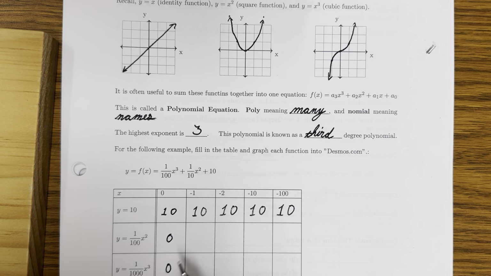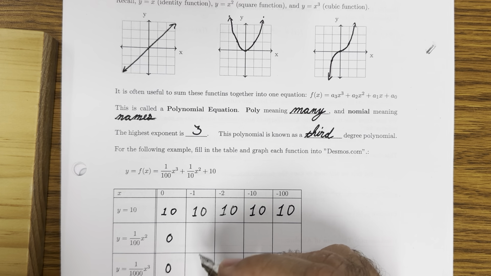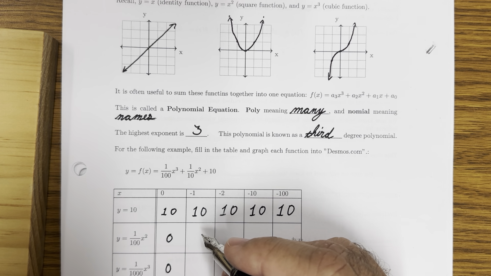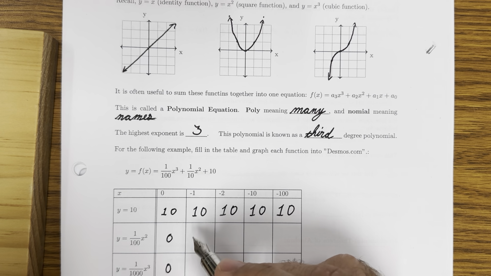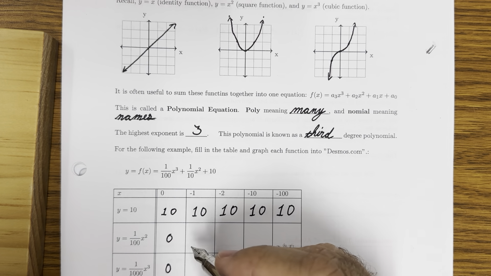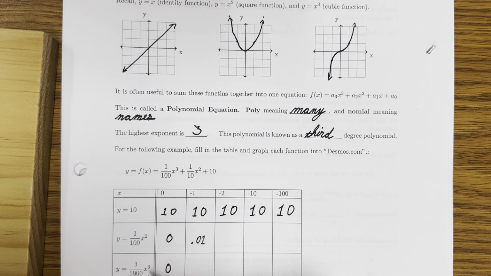Now for x squared, when x is -1, well, of course, it'll still be 1/100th. So that's 0.01. And when we get -1 here, of course, that will be 1/1000th, or -1/1000th.